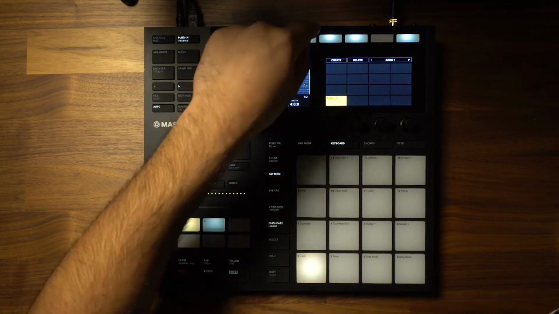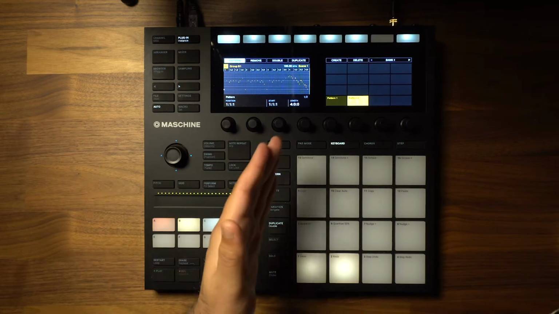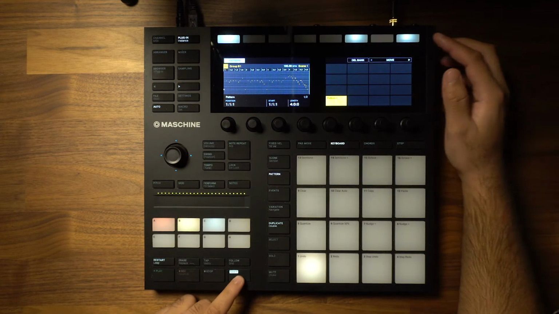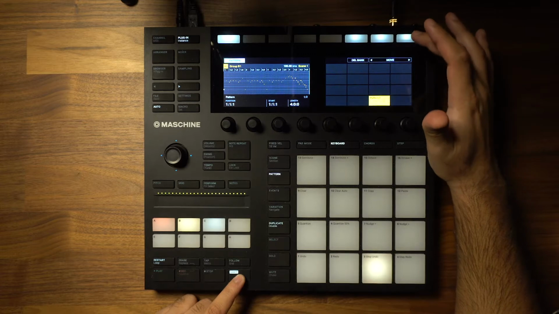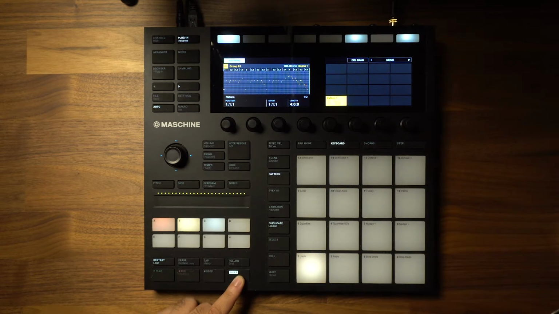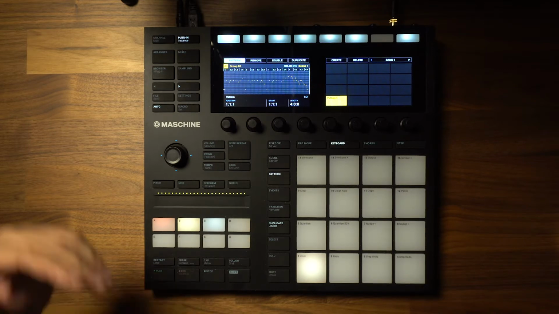All right, if we want to duplicate it, copy and paste the pattern that we have just in another pad, another sound slot. And we also have the option to create another pattern as well as delete it. All right, and if you also want to move this around the pad, you can just hit shift, hit buttons 7 and 8, and just move it around too. Okay, so that's pattern view.